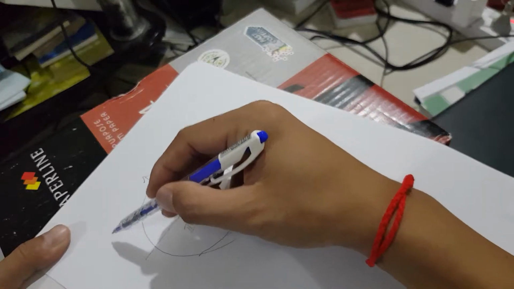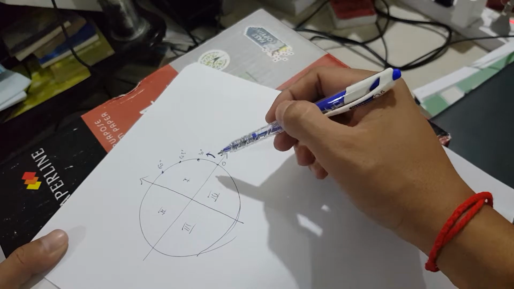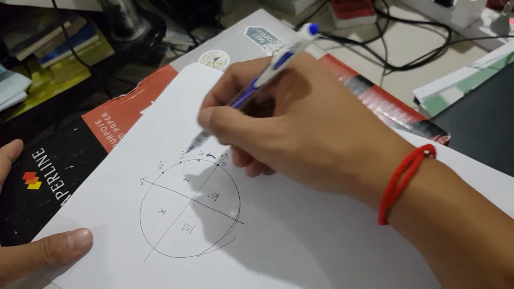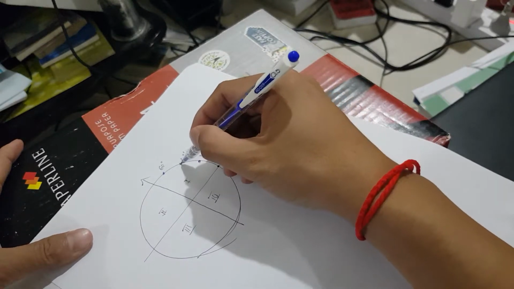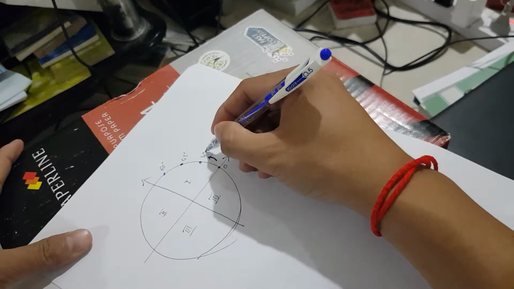When the clock hand moves like this, the angle moves in the opposite direction. This is compulsory, this is important for us to remember these 3 angles.